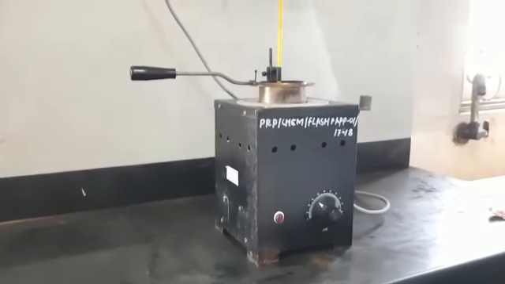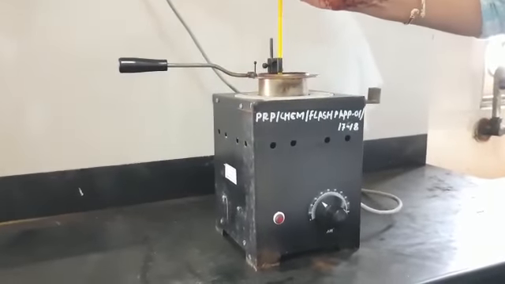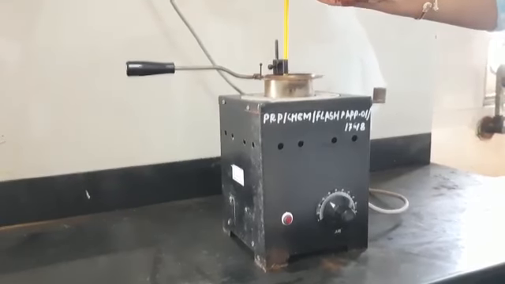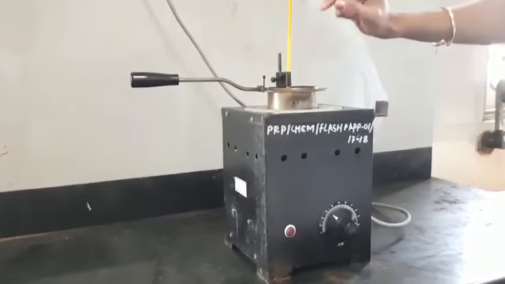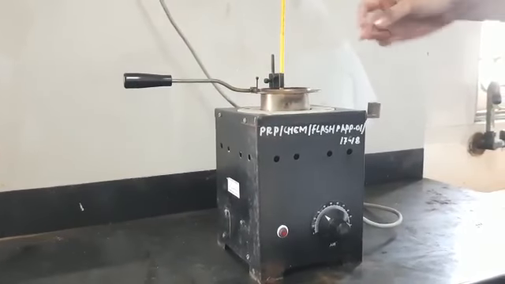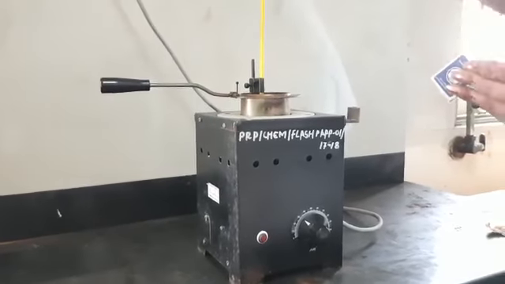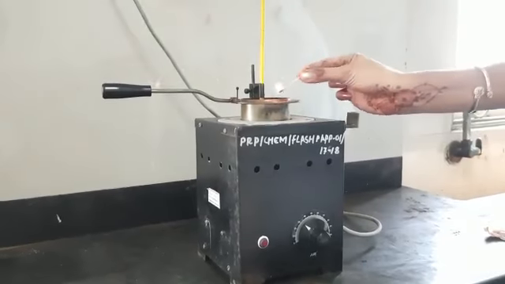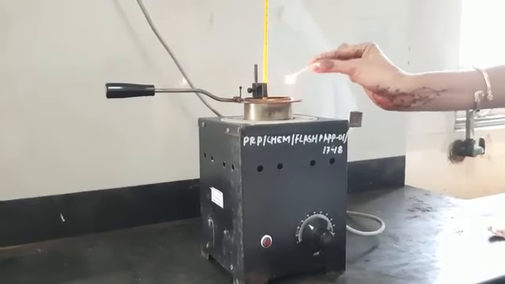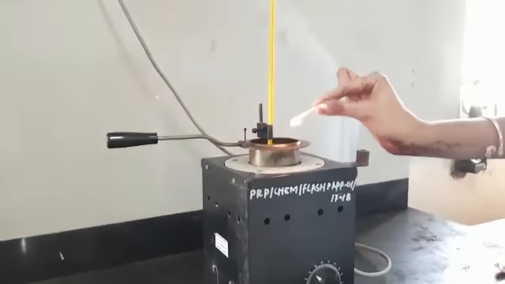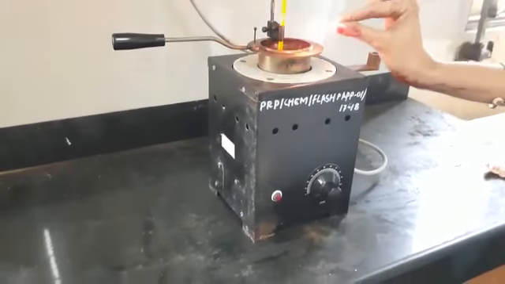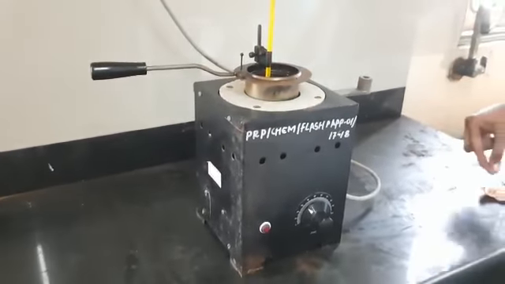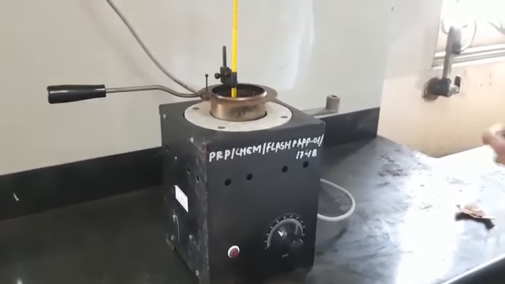This instrument is called a flash point and fire point apparatus. In this we put diesel. We are going to check the flash point of this diesel. Okay, we are putting a flame on the surface. We will check whether it catches fire or flash. No catch. So at 30 degrees Celsius it is not catching a flash or fire because there are not sufficient vapors to catch fire.